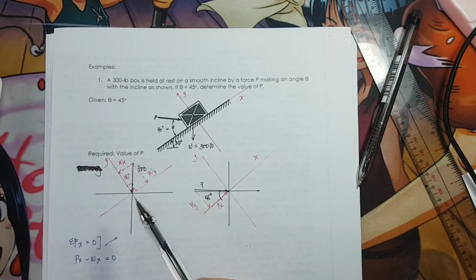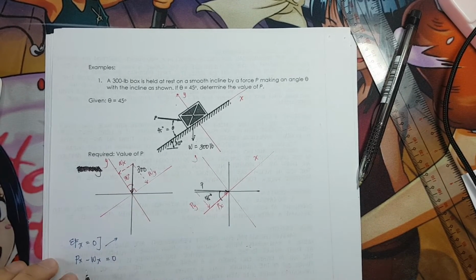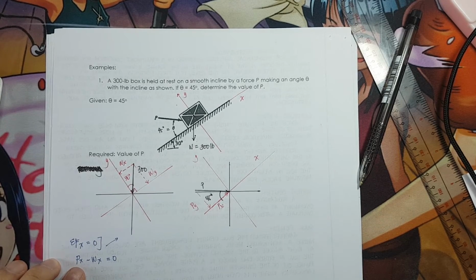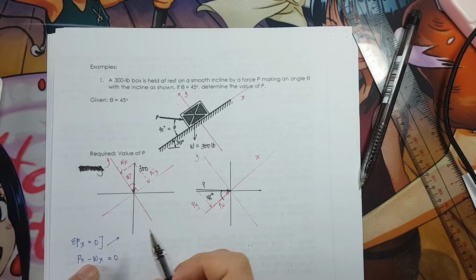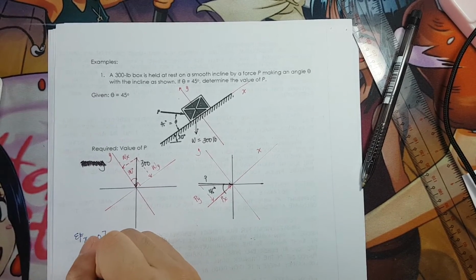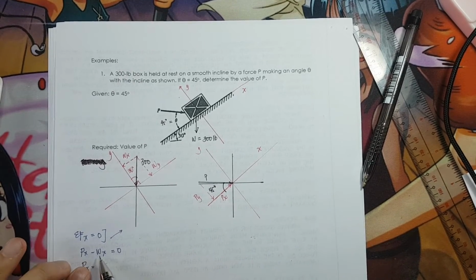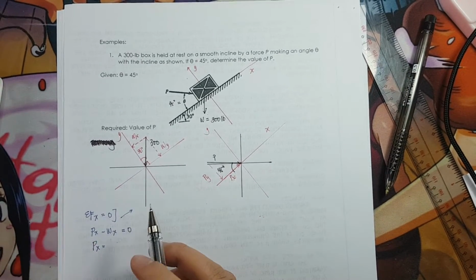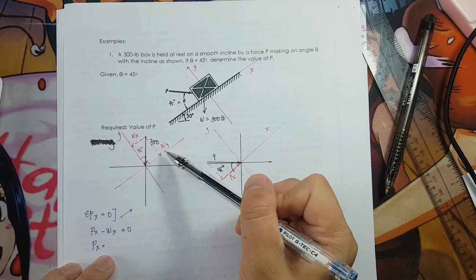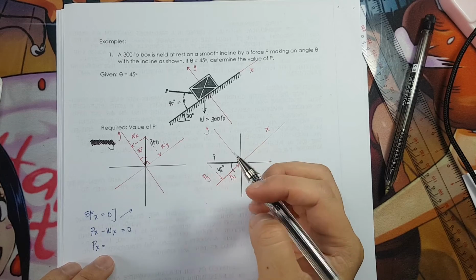So substituting the value of Px, I know Wx. Px is equivalent to, transpose this to the other side of the equation to make it positive, Wx. Wx is equivalent to sine function, sine 30.